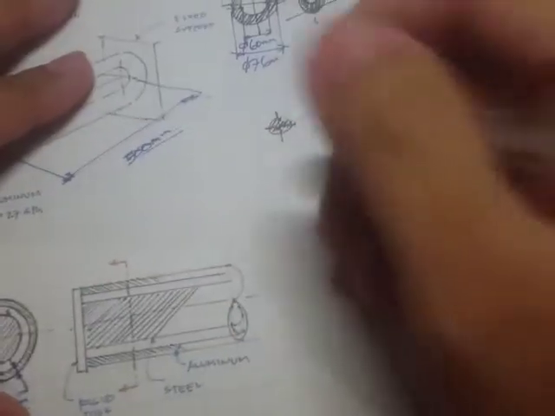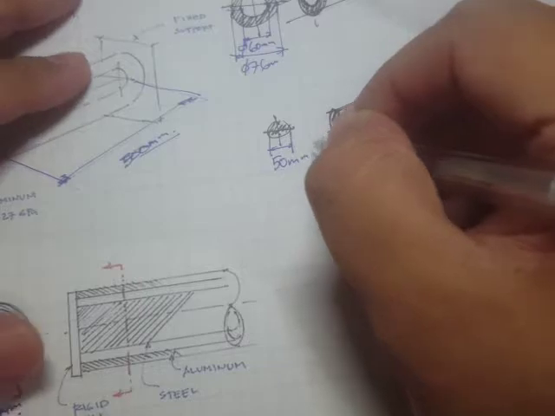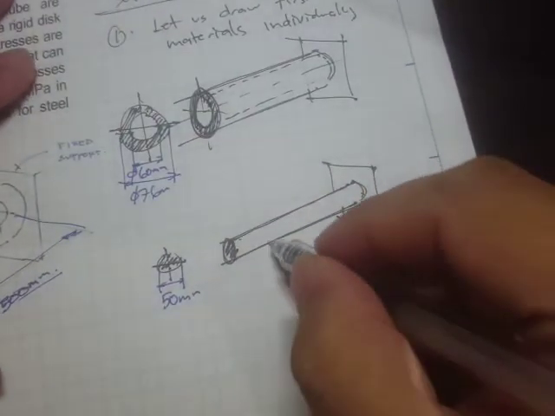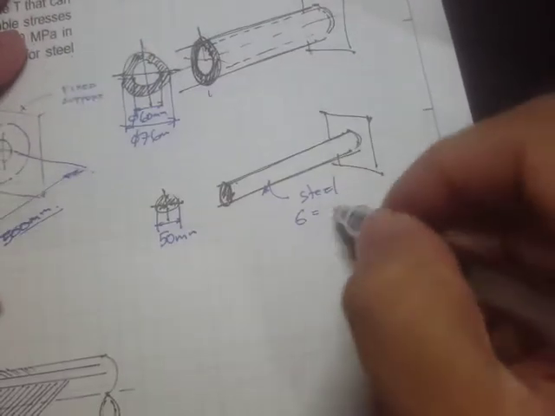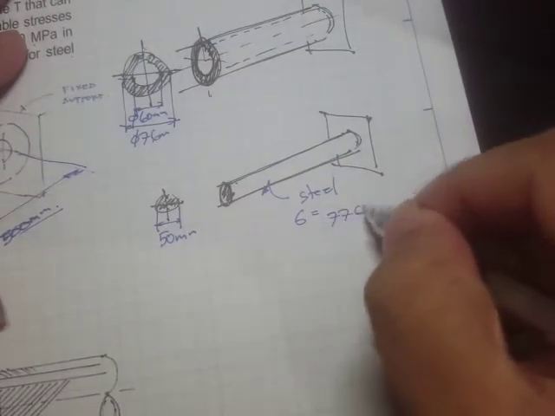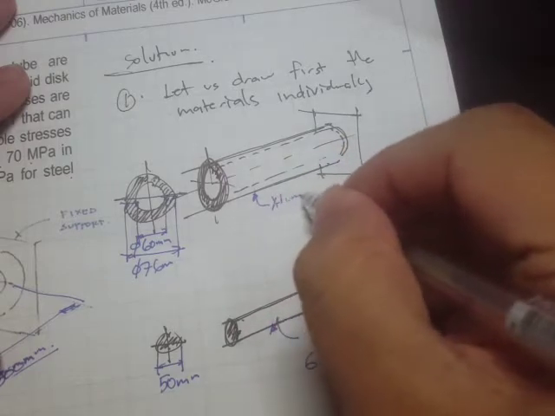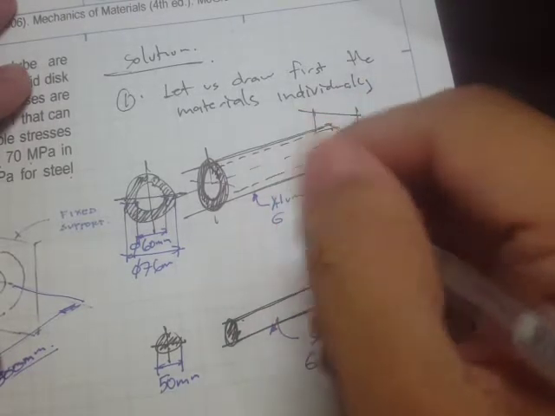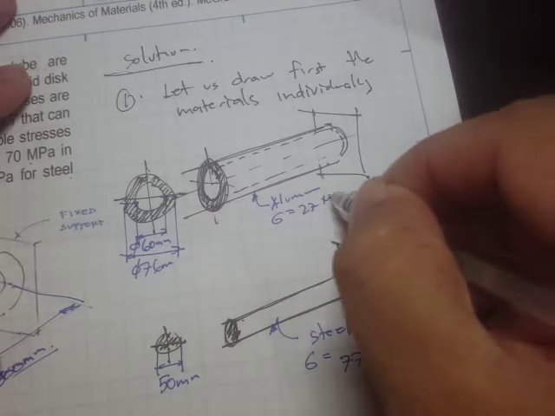And for this one, this is simply 50 mm. Okay, so let's write here, this is steel, and the modulus of rigidity is 77 gigapascals. And this one is aluminum, and the modulus of rigidity is 27 gigapascals.